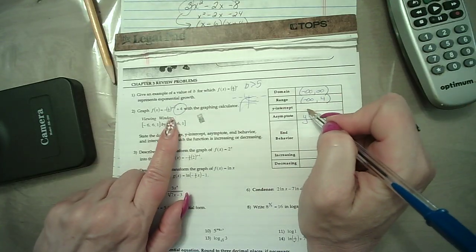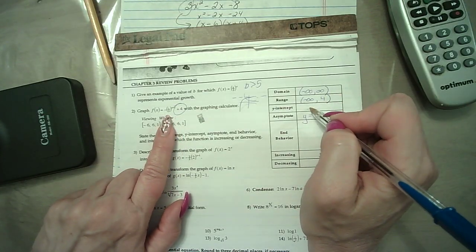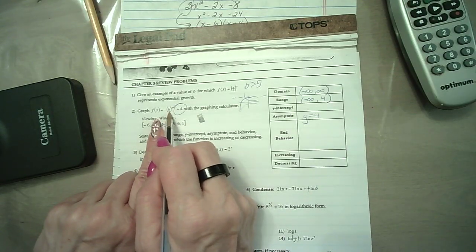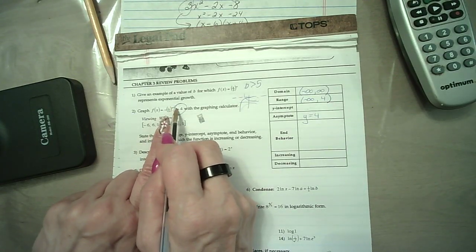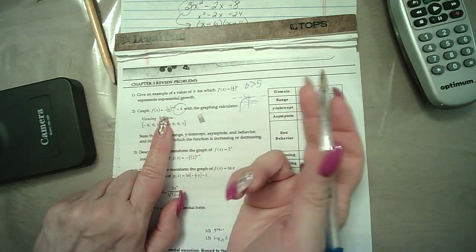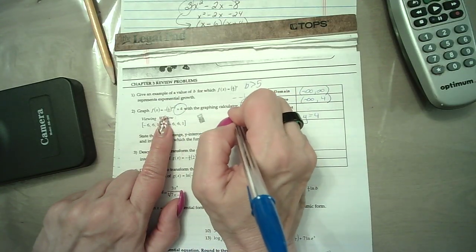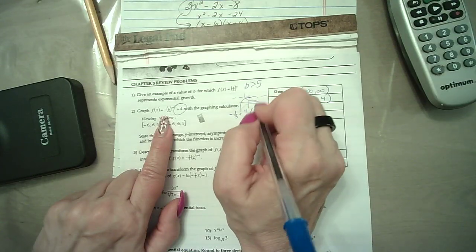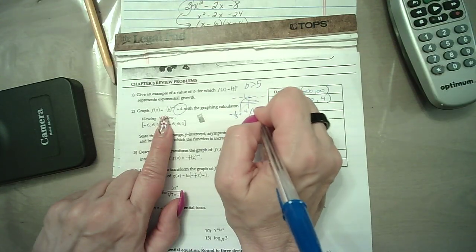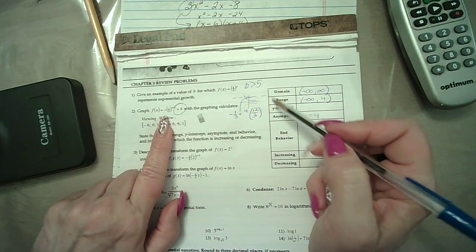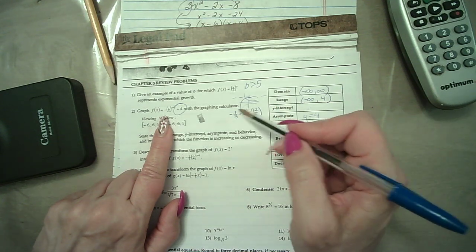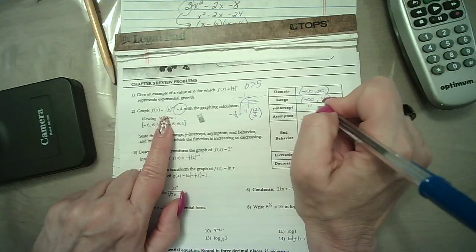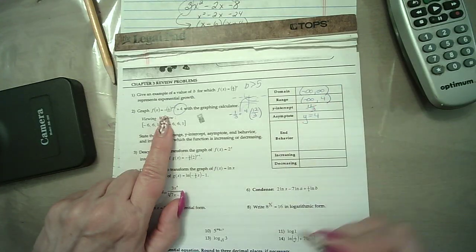To find the y-intercept, we make x equals 0. So if I make x equals 0, I have negative 1/3 raised to 0 plus 1, so negative 1/3 raised to the first power is negative 1/3, plus 4. I'm going to change 4 to 12 over 3, because 12 over 3 equals 4. Now they have common denominators, so my y-intercept is 11 over 3.